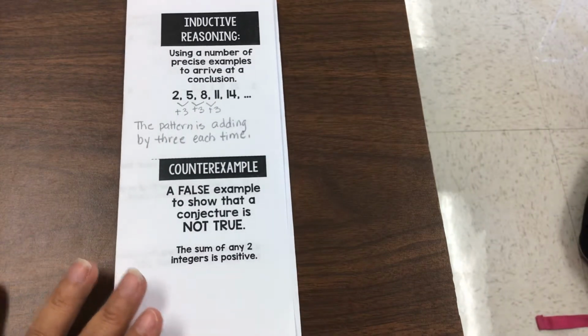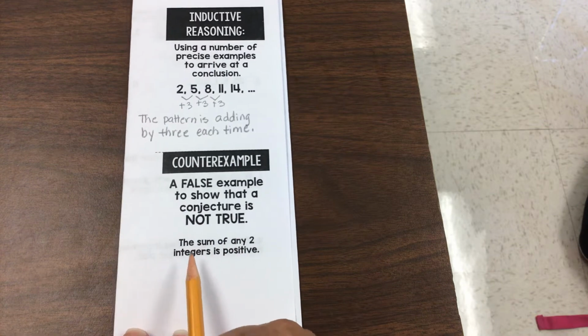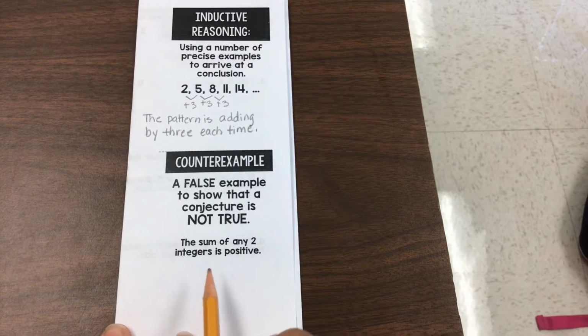A counterexample is something that would be false. So it makes your statement that you have made not true. So for example, this is the statement that we have made: the sum of any two integers is positive. And we're looking for something that would make it not true.